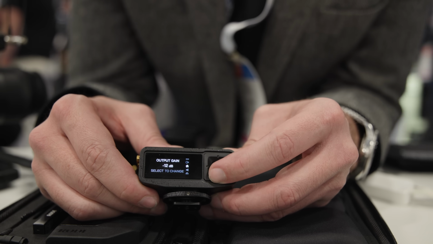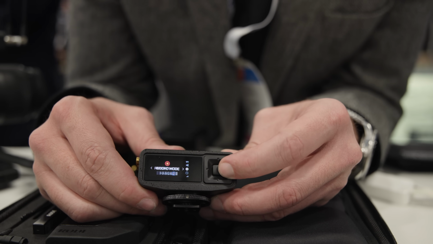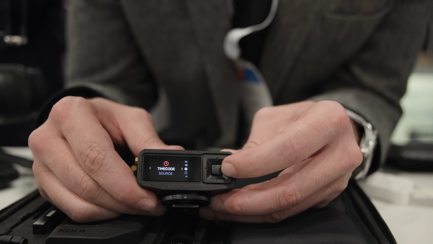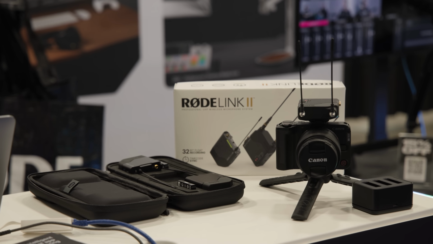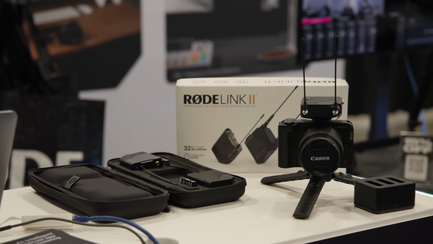Or if you're looking for a simple user interface, the RØDE Link 2 offers that as well, making it a perfect choice as well for solo shooters, filmmakers, documentarians. So it covers a wide range of use cases.